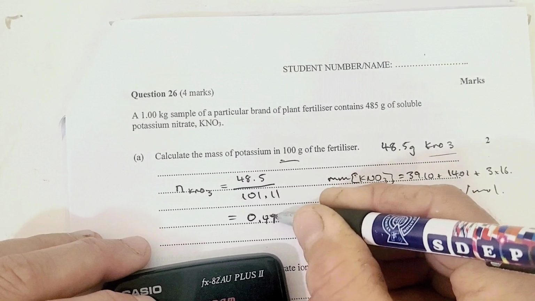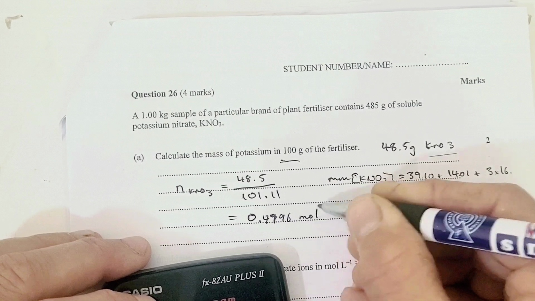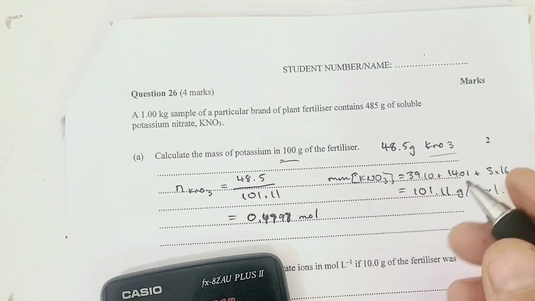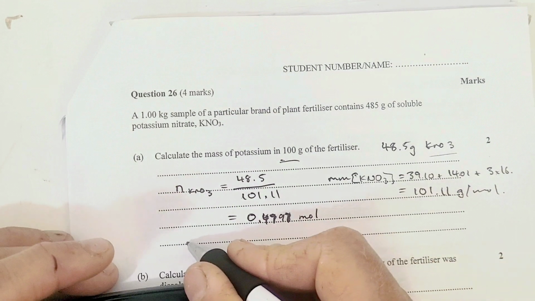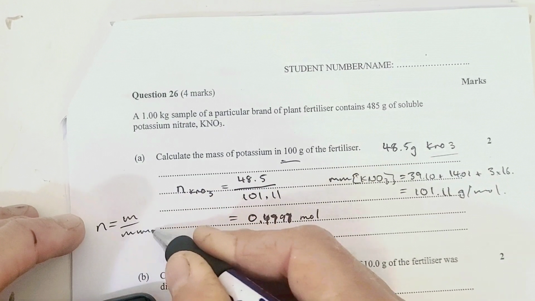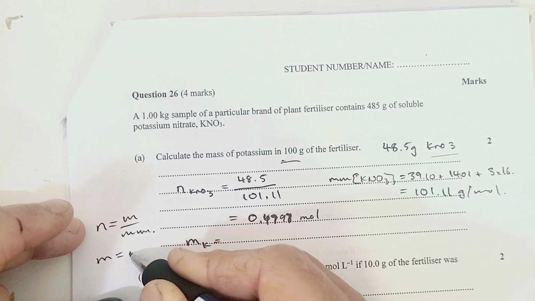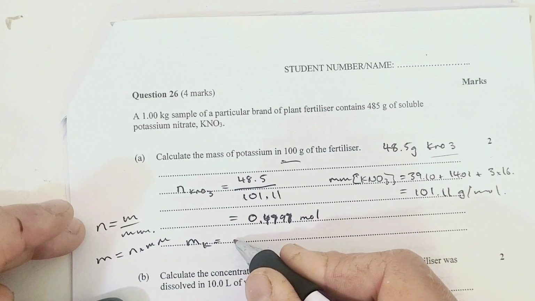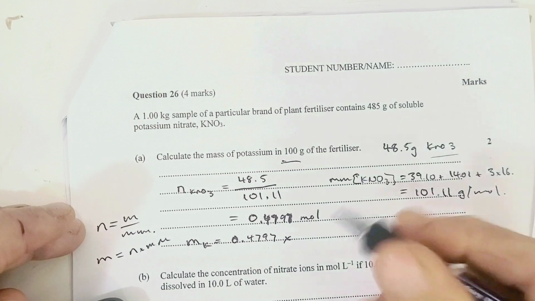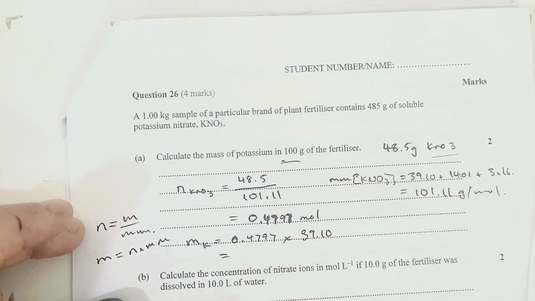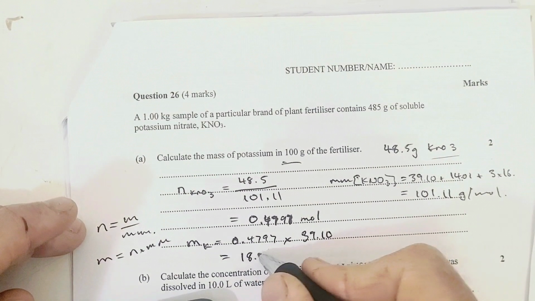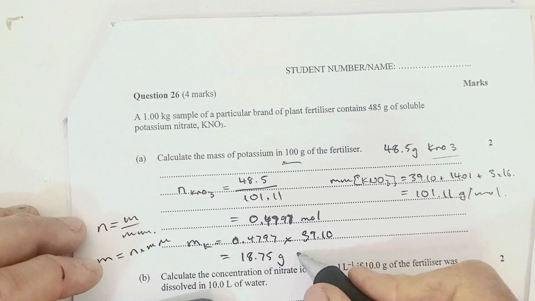That's 0.4797 moles. So the mass of potassium: using the formula moles equals mass over molar mass, mass equals moles times molar mass, 0.4797 times the molar mass of potassium, 39.1, which is 18.75 grams of potassium.